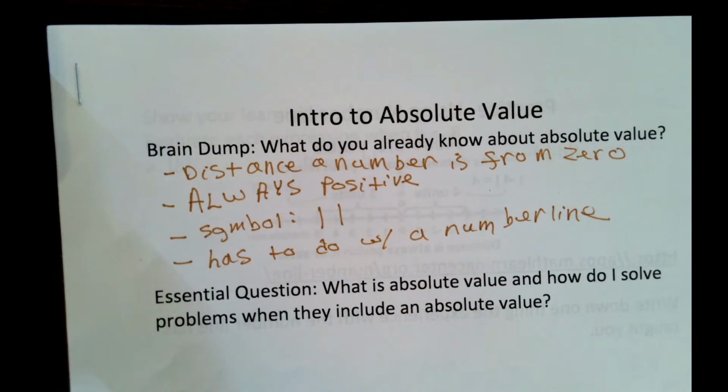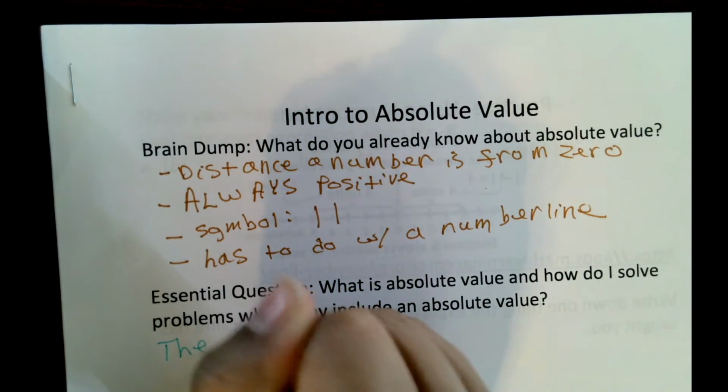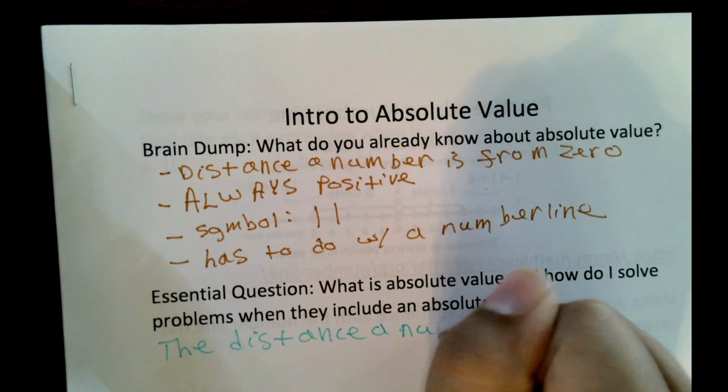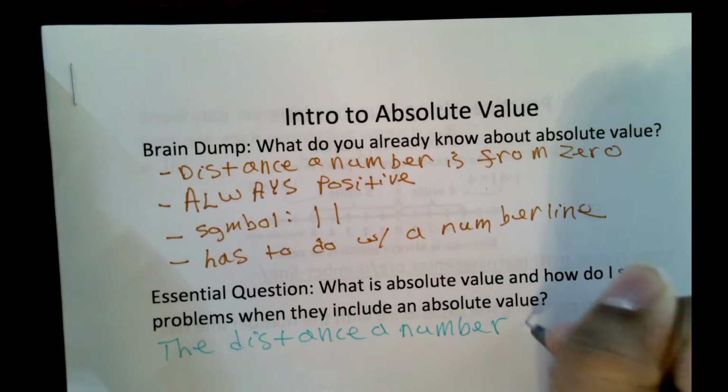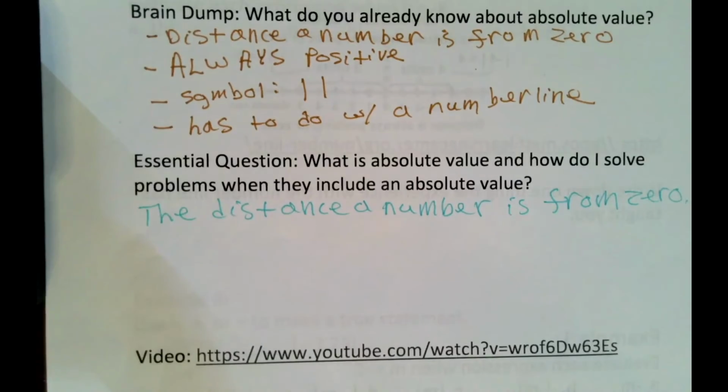So our essential question for the day is, what is an absolute value and how do I solve problems when they include an absolute value? So the answer to that is, it is the distance the number is from zero. And how we do it? Well, we simplify what's inside the absolute value and then make it positive. So simplify.